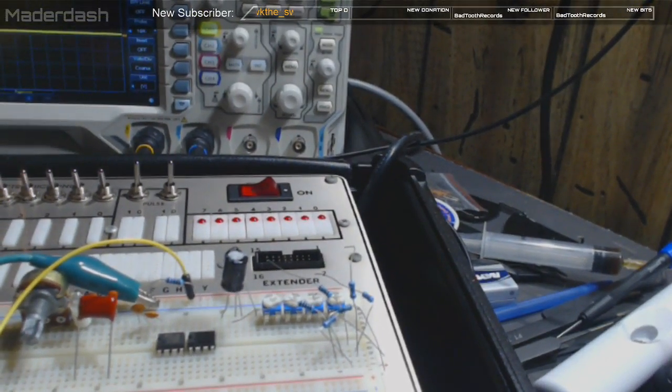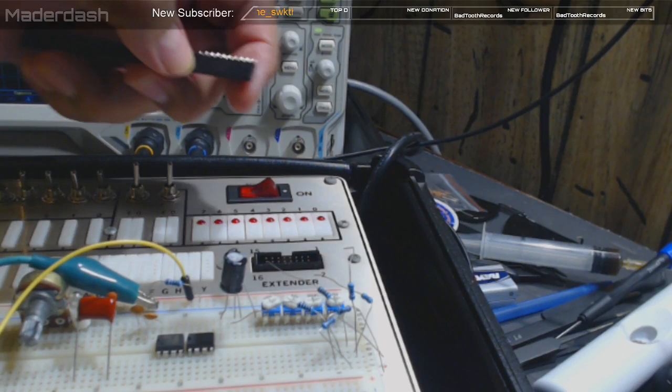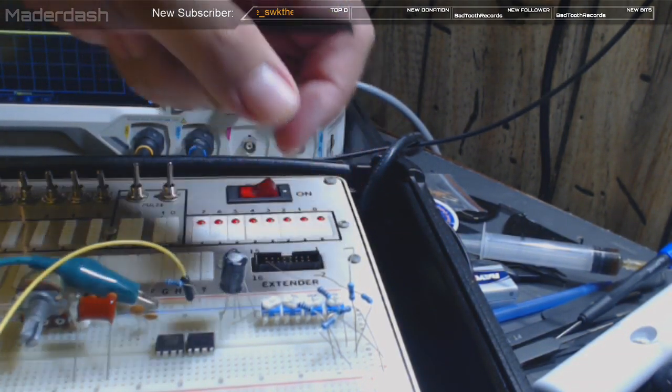There we go. We get a little bit closer to our subject at hand. Alright, so let's see. How many pins do we have? We have 1, 2, 3, 4, 5, 6, 7, 8. 8 of them.